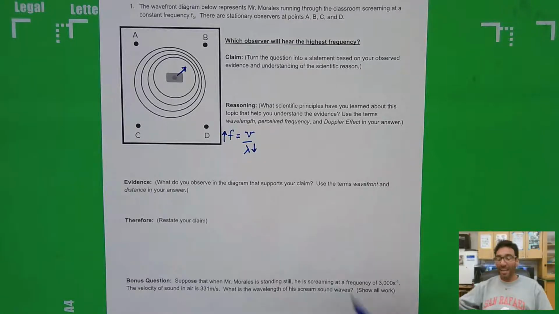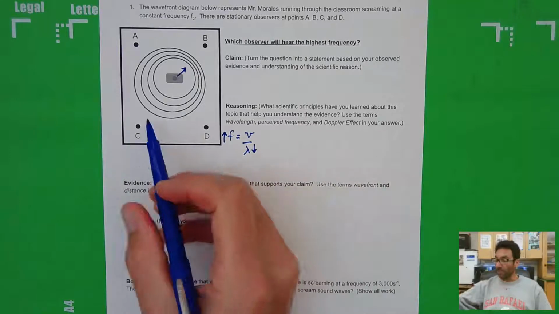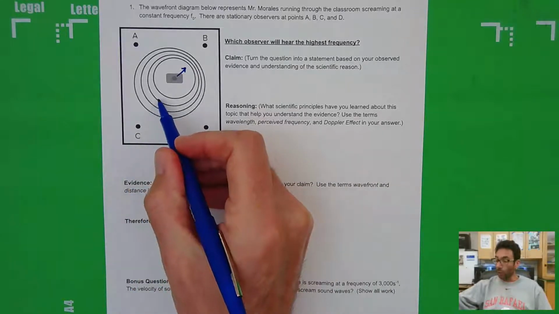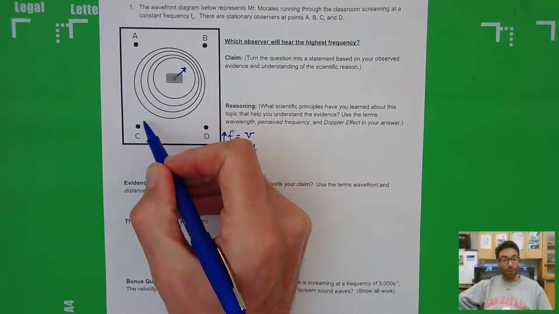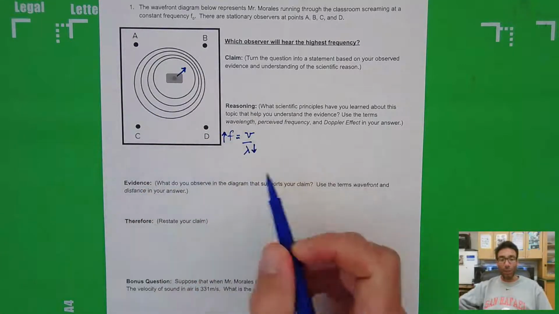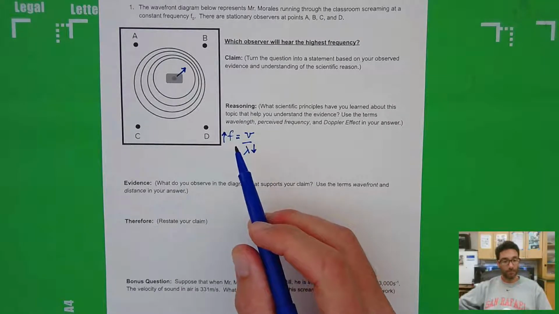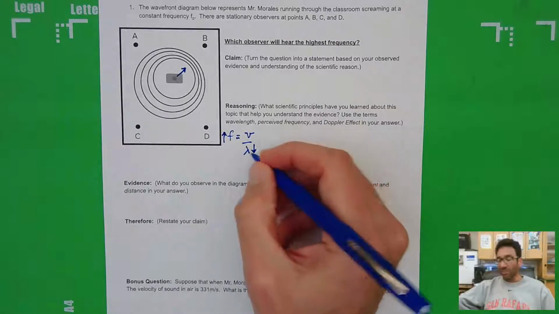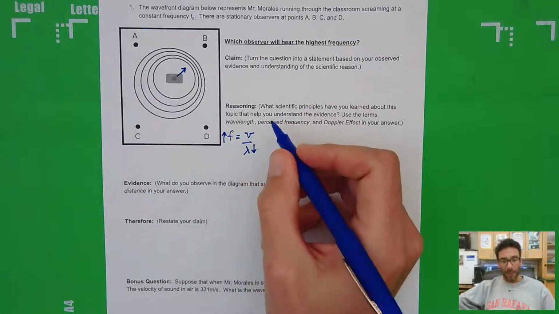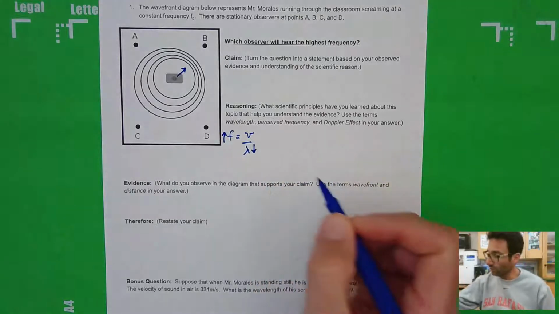So we could look at it the other way and say that for maybe observer C, where we have a larger wavelength, they are perceiving a lower frequency sound. They're hearing, oh. There's some more of that awkwardness I promised. All right, so now that we have this equation, let's see if we can put that into words.